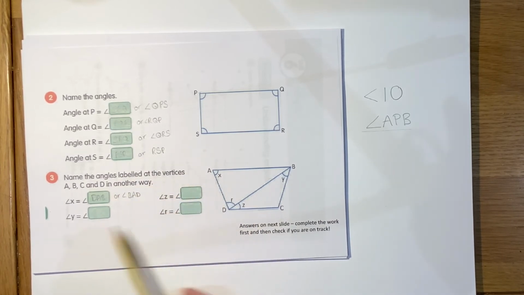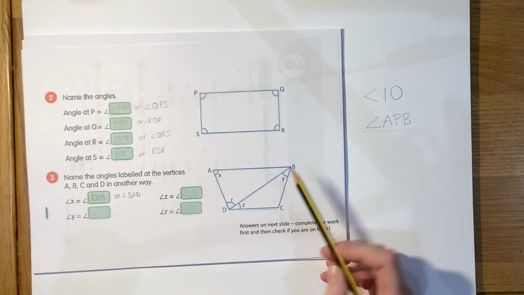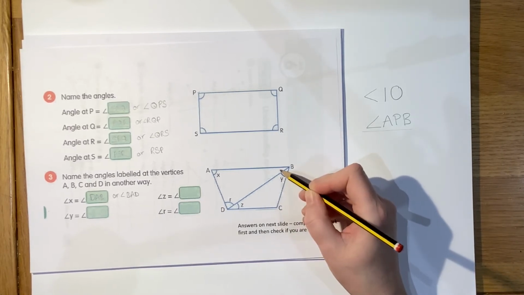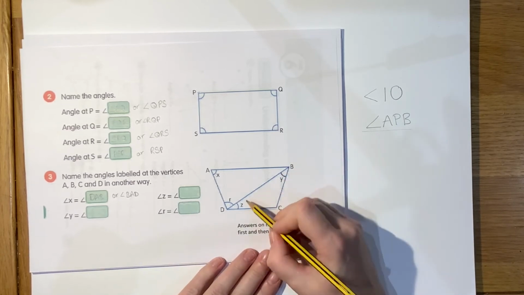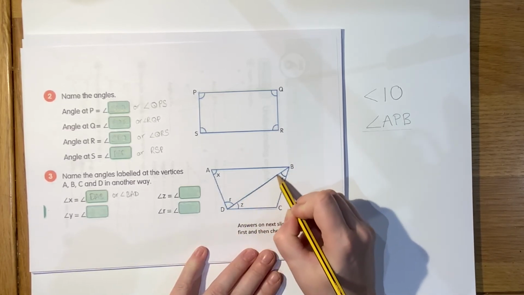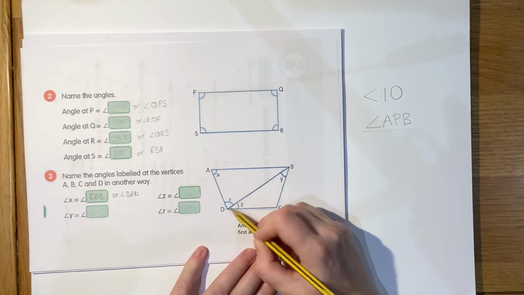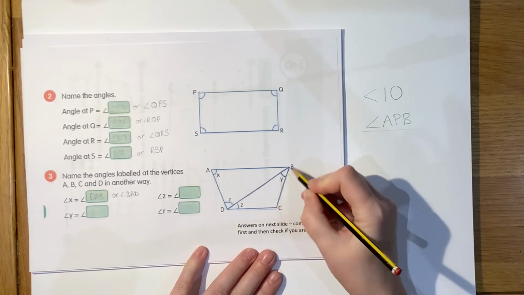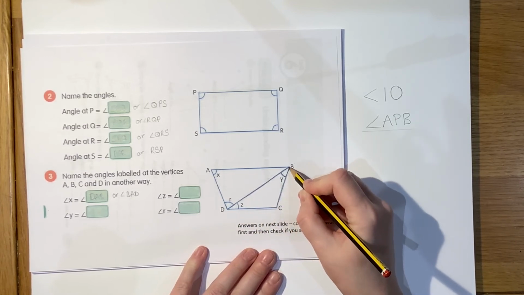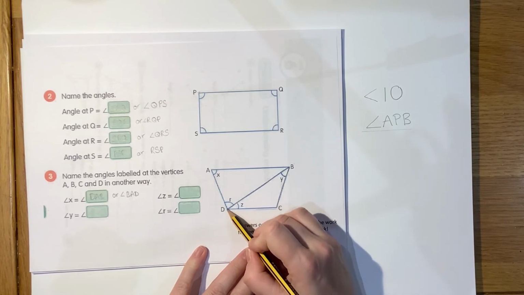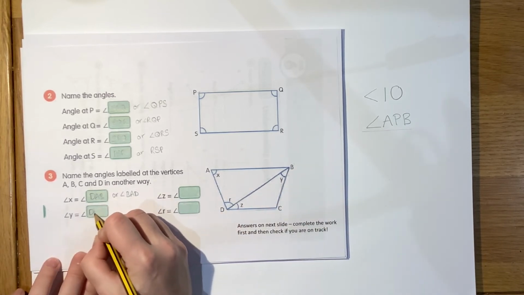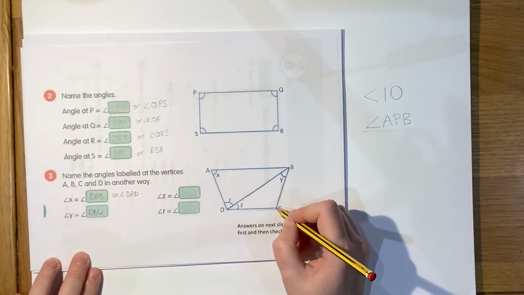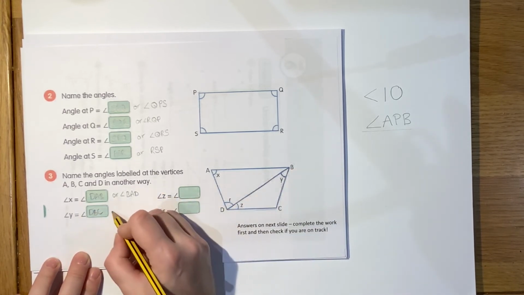And then angle Y. Here it is. Right, angle Y, look very carefully. It's not the whole thing, it's just this little bit here. So to make that angle, we have to draw two lines. This one, DB or BD, and this one, BC or CB. So to make that angle, we have to start here. We could start here and go DBC, or we could start here and go CBD.